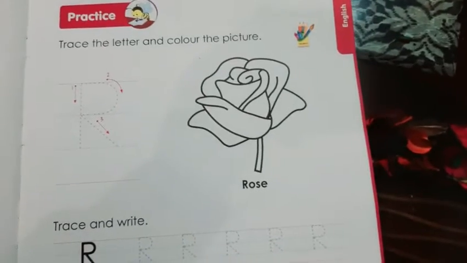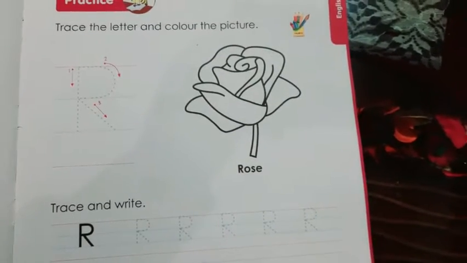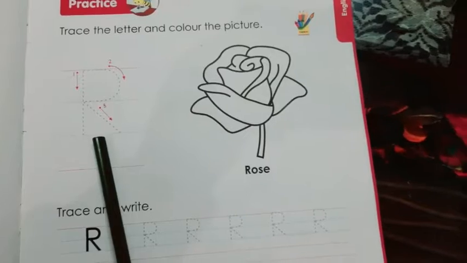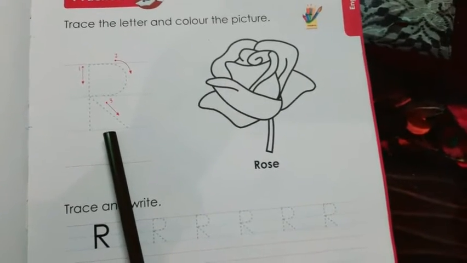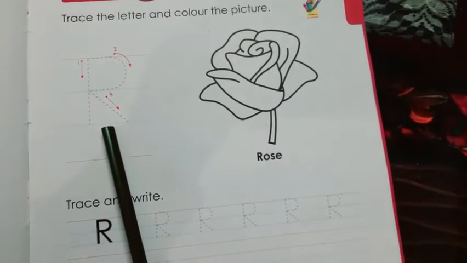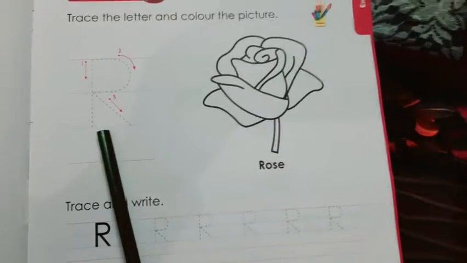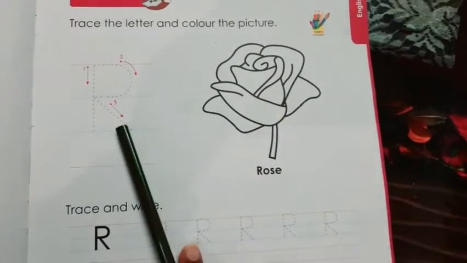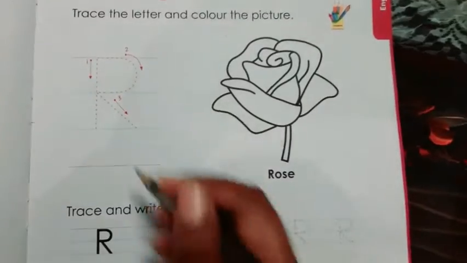Here we have to trace the letter R and color the picture. So tell me, which letter is this? This is letter R. And what is the sound of R? R says R. R, rose. So let's start.